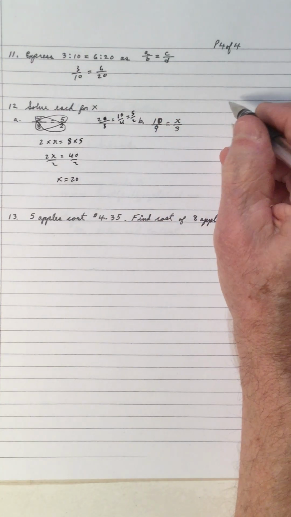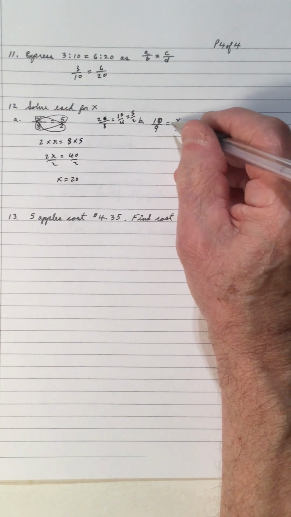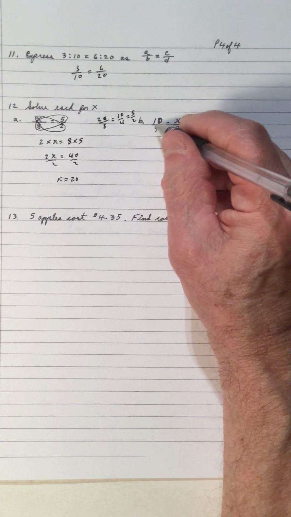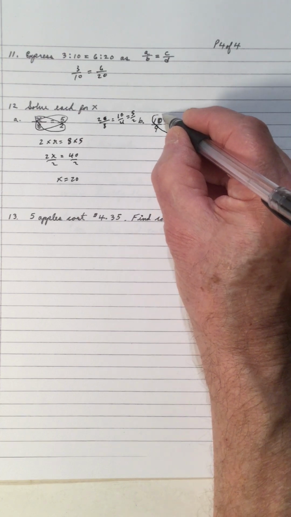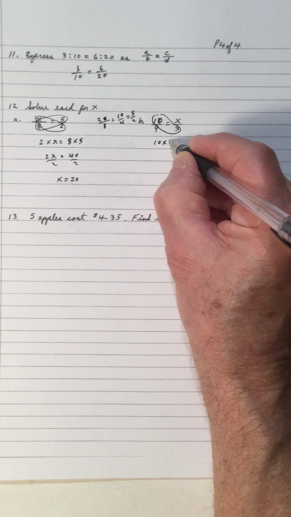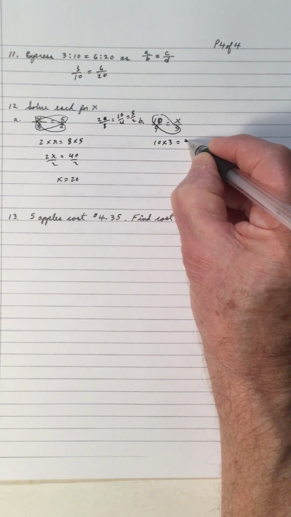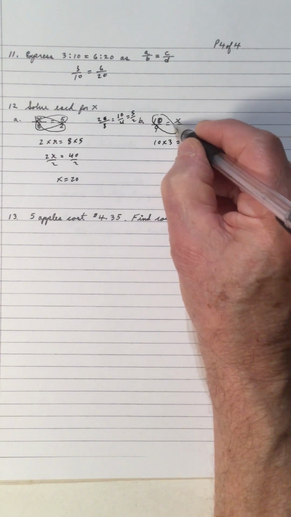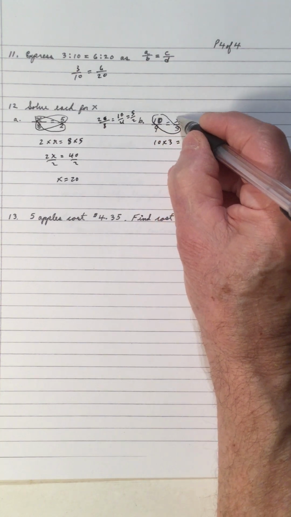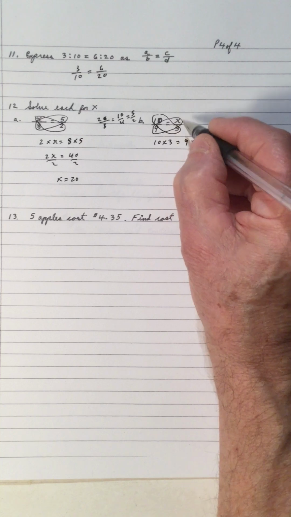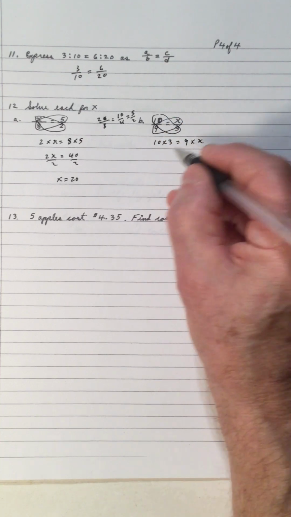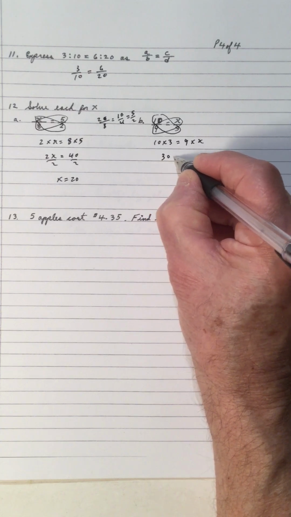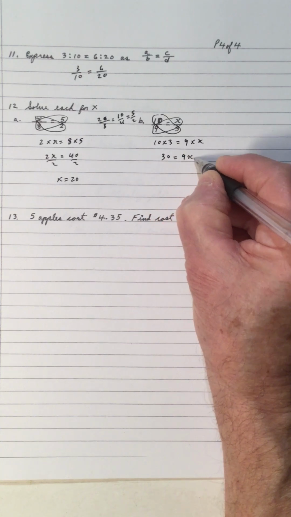That's right. Now we have 10 over 9 is x over 3. It makes no difference how I multiply, but I'll be consistent. I'll multiply this one first. So I get 10 times 3 equals 9 times x. So multiply this one first and this one second. It really makes no difference. But anyway, we have 30 equals 9x.